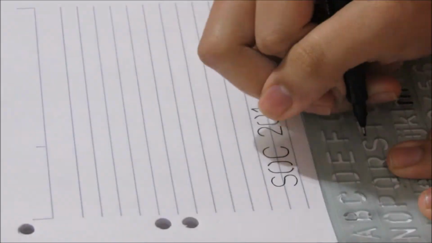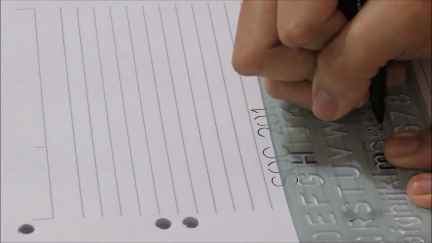I'm just going in and writing more information about the course, and of course I'm going to write down the title of the course, which is Society. So that's pretty much it for this week.